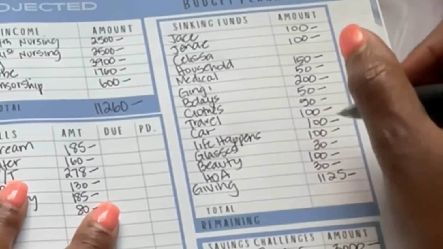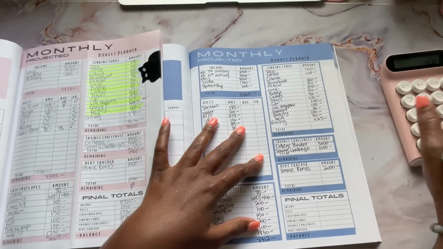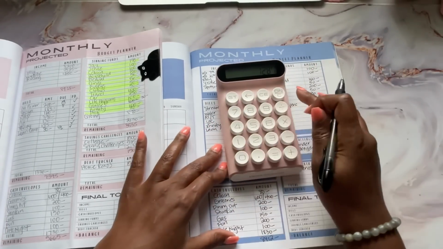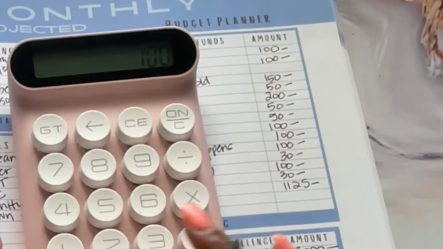If I need to get my braid money out of my envelope, I will. Let me stop being greedy, okay? She can't have all the dollars. All right, so let's see what that adds up to. We have $12.87, so let's see what that adds up to.